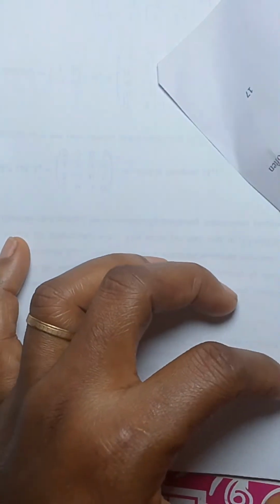We are teaching polynomial division, polynomial long division. Okay, so that's what we are learning today. This is for higher level students and for senior secondary students.